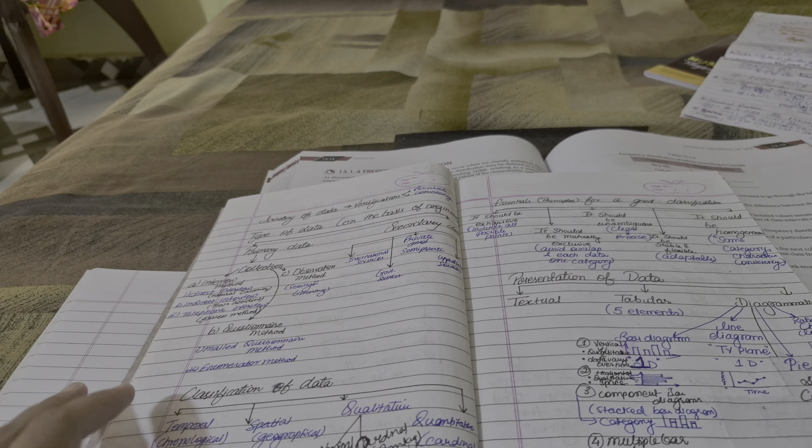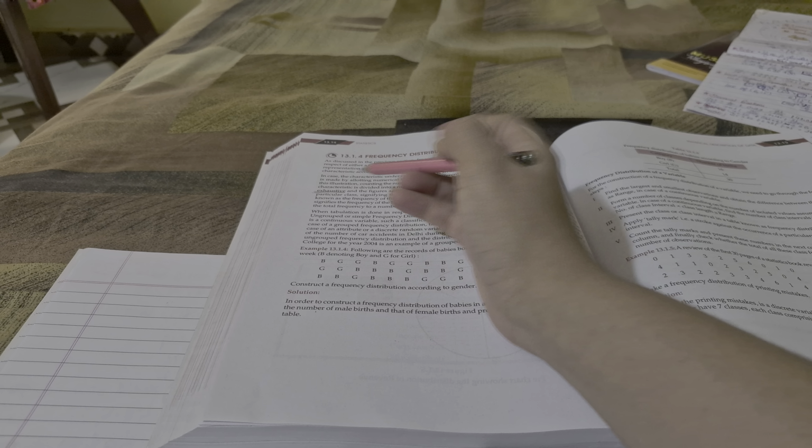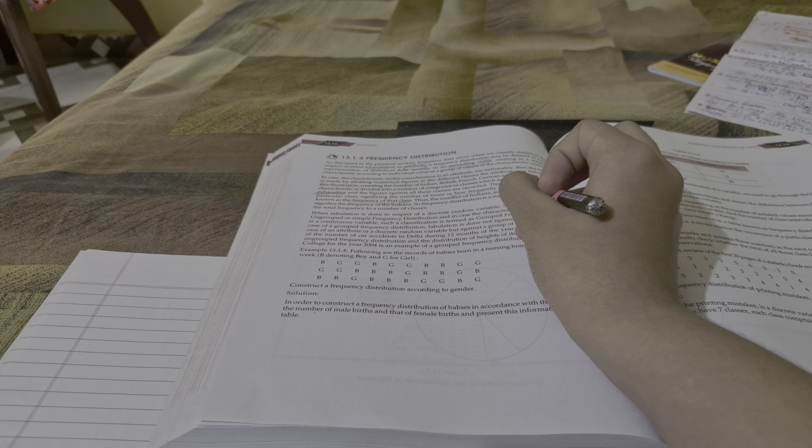The figure corresponding to a particular class, signifying the number of times or how frequently a particular class occurs, is known as the frequency of the class. So, how frequently a particular class happens, that is the frequency of the class. Thus, the number of Indians as found in the given data is the frequency of Indians. So, a frequency distribution is a statistical table that distributes the total frequency over the number of classes. If the tabulation is done with respect to a discrete random variable, it is known as a discrete or ungrouped or simple frequency distribution.